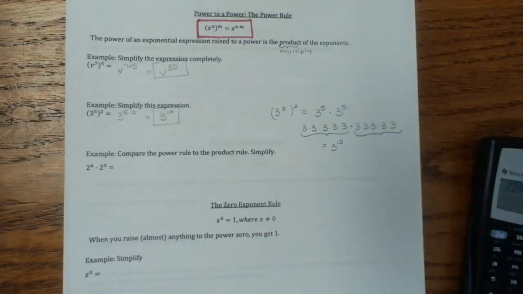So if you see it, hopefully you understand the rule better, and then hopefully you're able to apply it easier. This is why I don't teach English. This is why I'm able to apply it more easily.